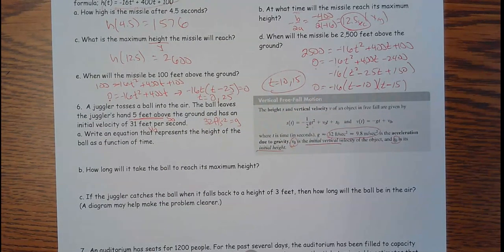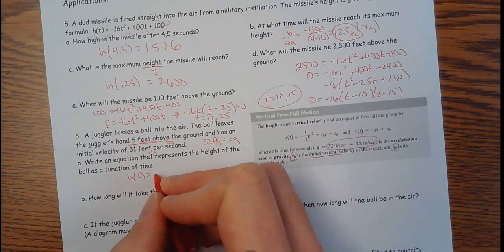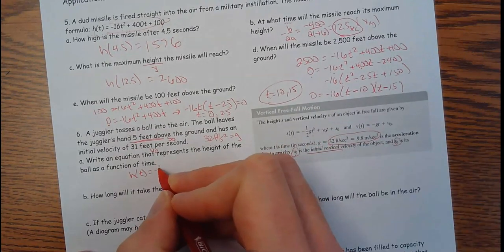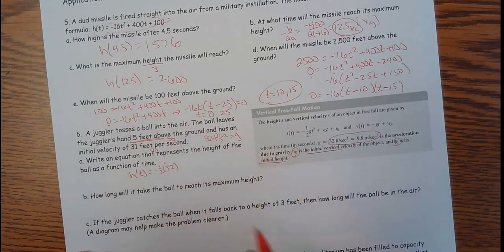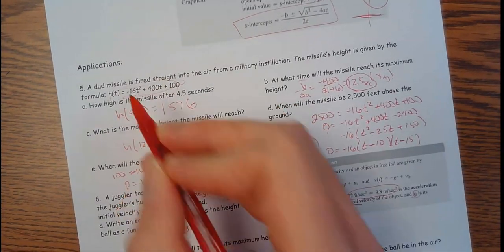So write an equation that represents the height. The height with respect to time would be, in this case, negative 1/2 times 32. And kind of a shortcut, it's always just negative 16 if we're talking about feet. Negative 16.